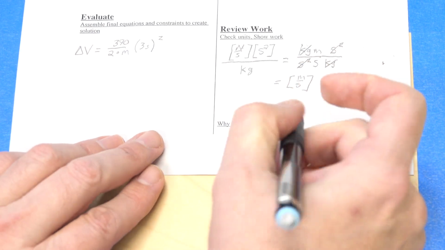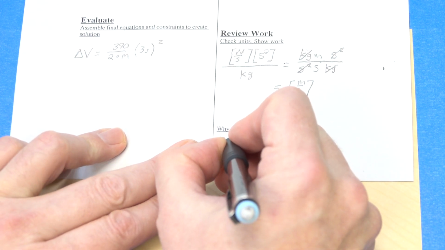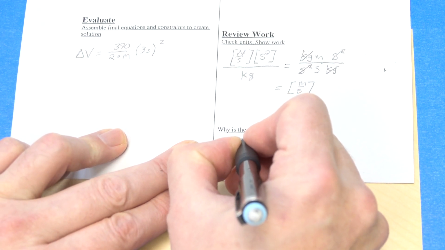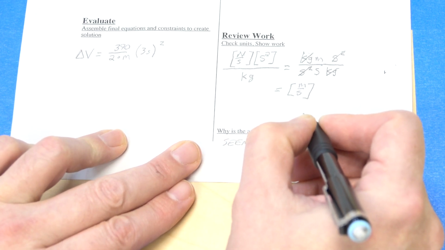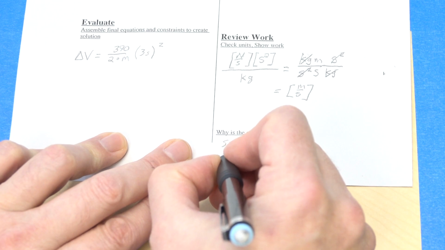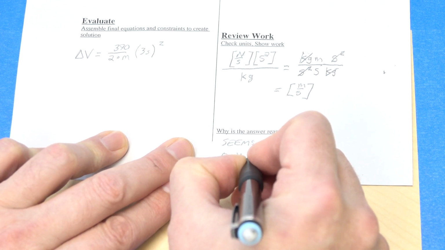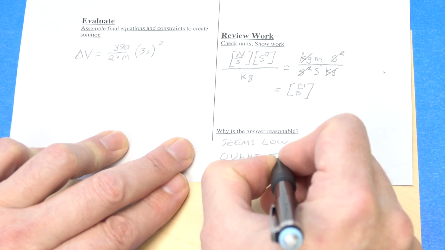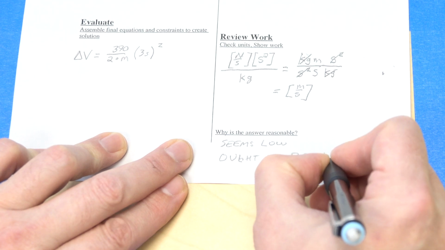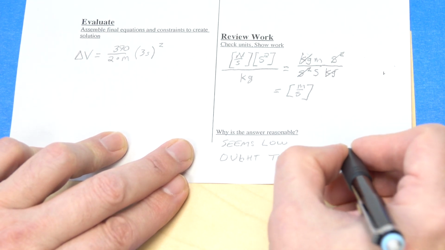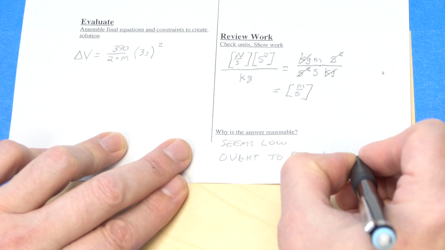Is the answer reasonable? To me, it seems low. It frankly ought to be negative, because we would expect the final velocity to be lower than the initial velocity.